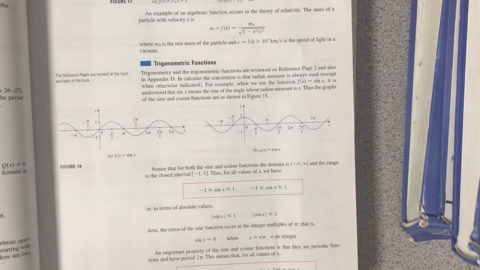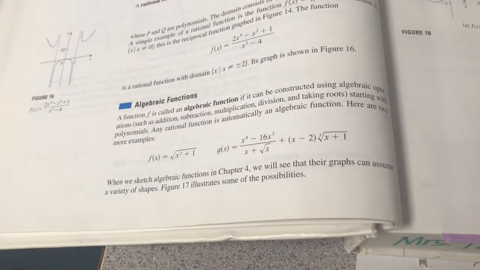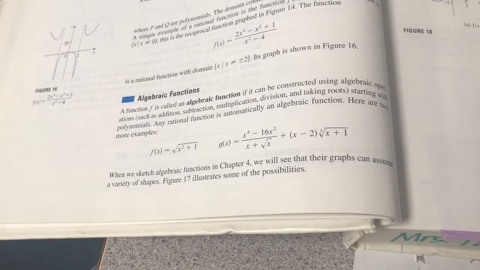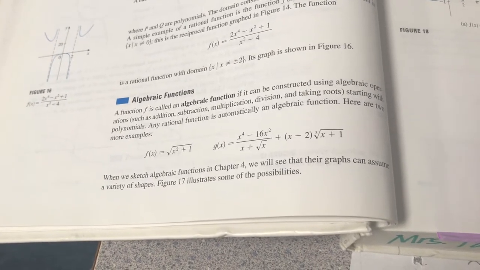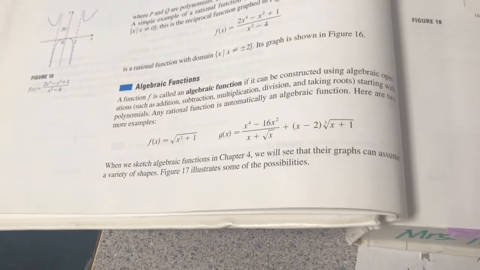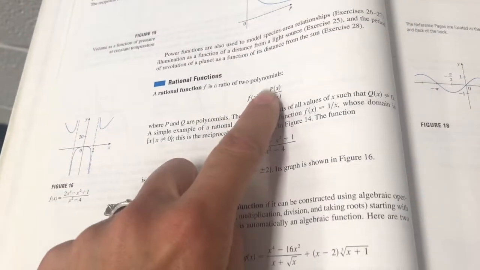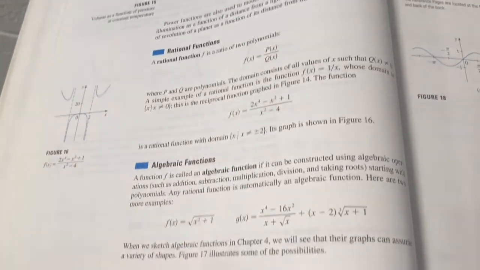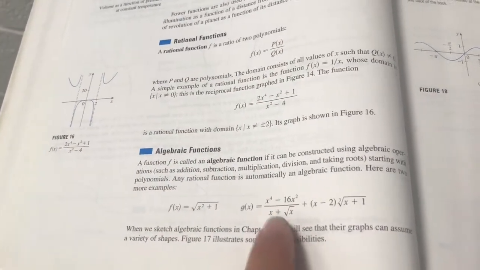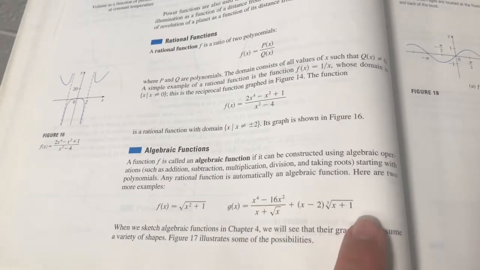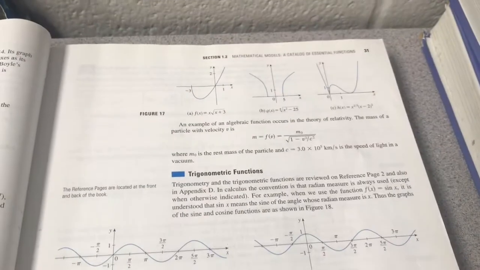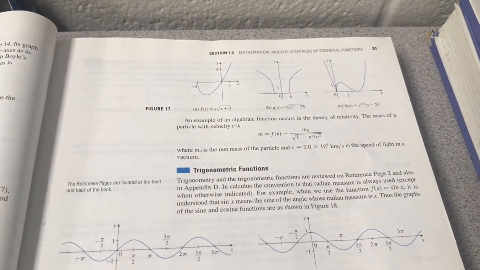Okay, and finally, algebraic functions. Let's see how the book describes this. On the bottom of page 30, you can see an algebraic function can be constructed using algebraic operations: add, subtract, multiply, divide, taking roots. So it's a subset of a rational function. A rational function, you have to divide 2 polynomials. We could deal with division, but notice you can have all kinds of crazy things going on in an algebraic function.